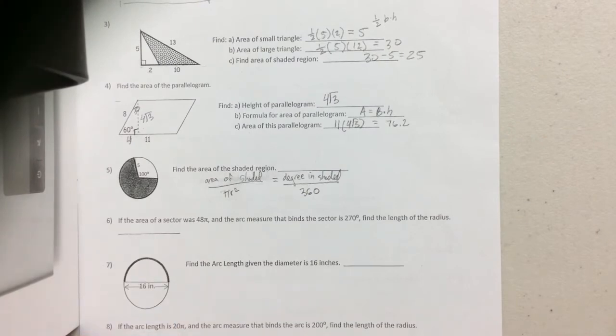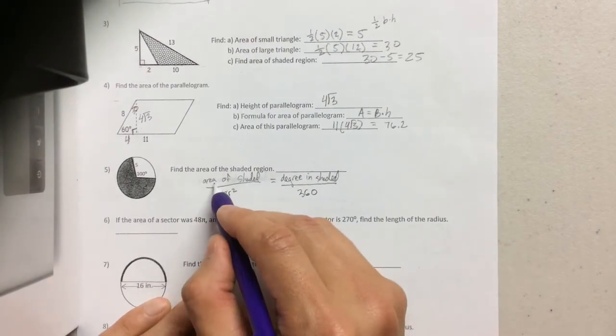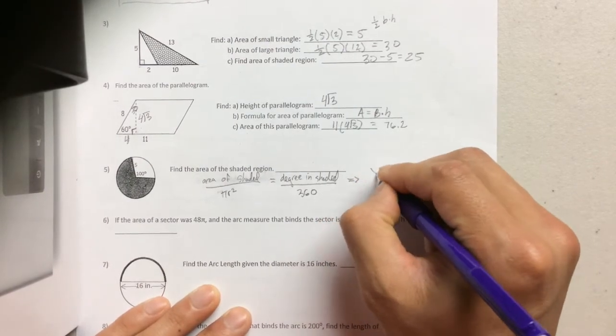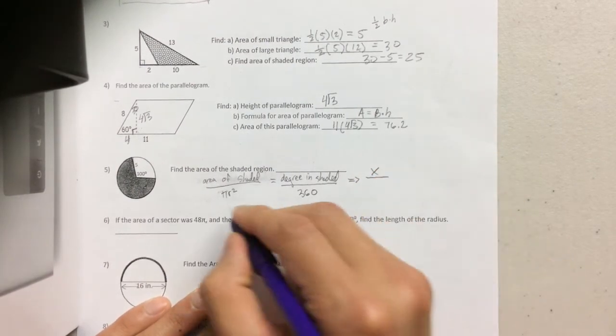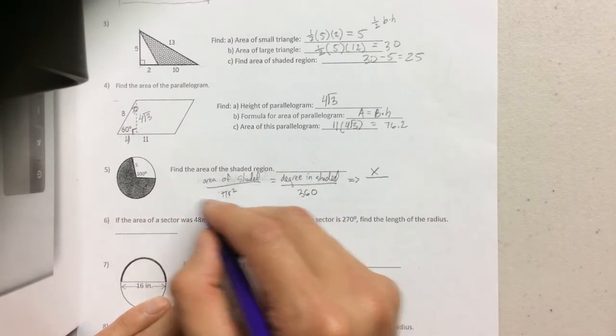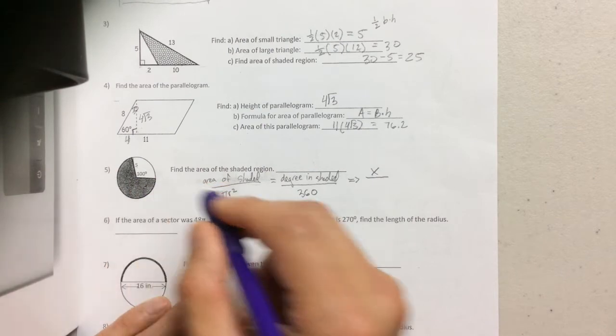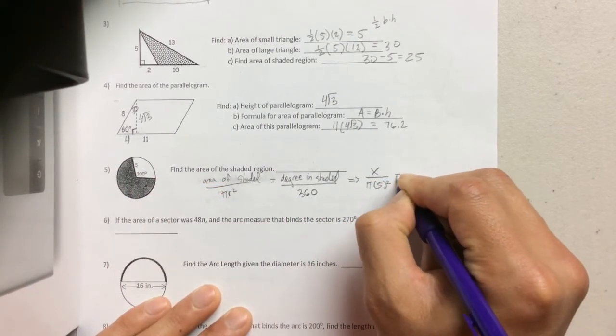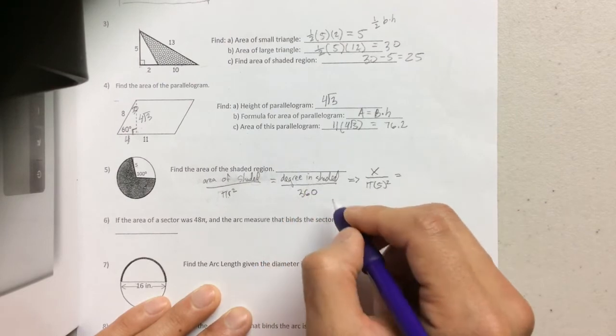Now all you have to do is plug it in. Here's the area of the shaded region, that's what we're trying to find, so we'll call it X. The total area of this circle, the radius is 5, so you get pi times 5 squared, and that will equal the degree in the shaded region.